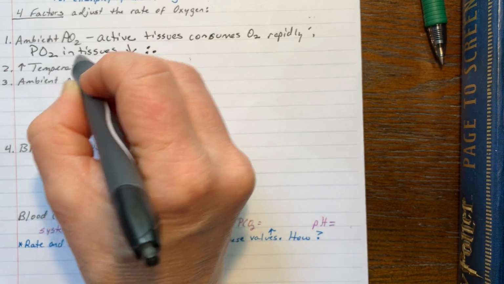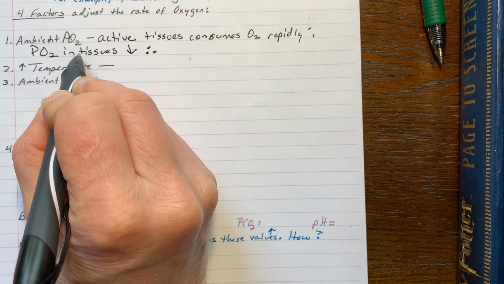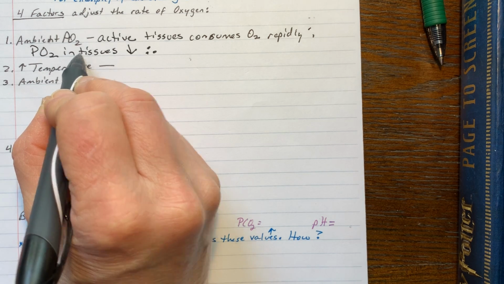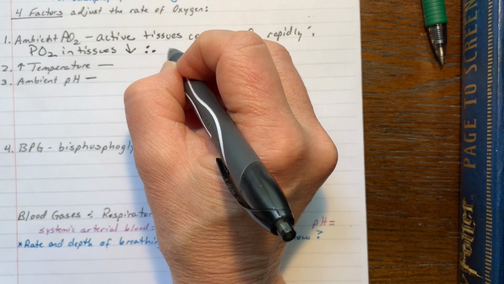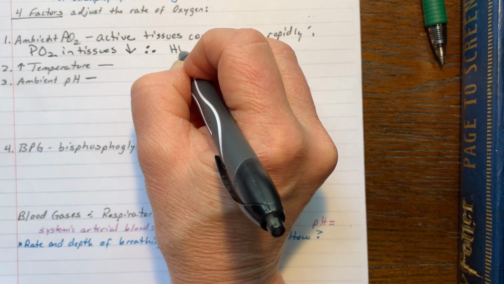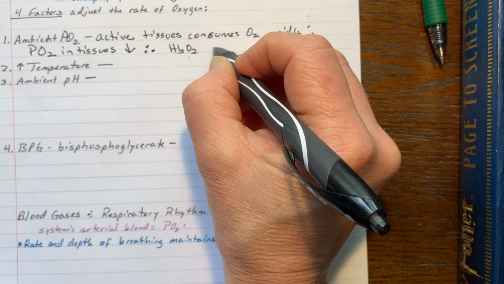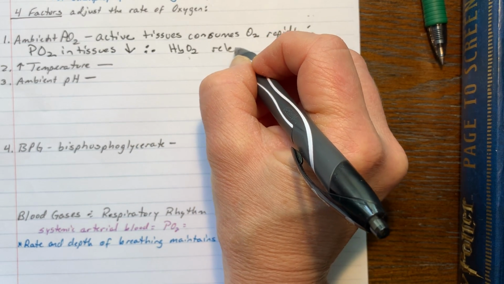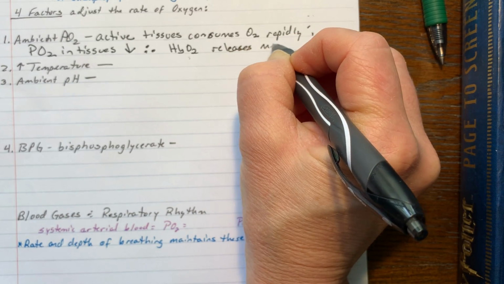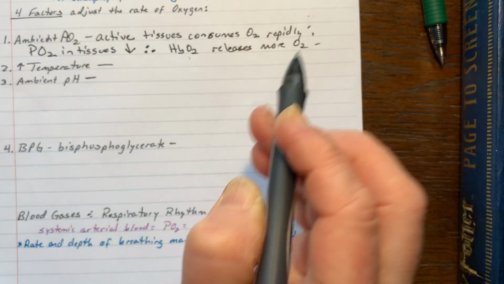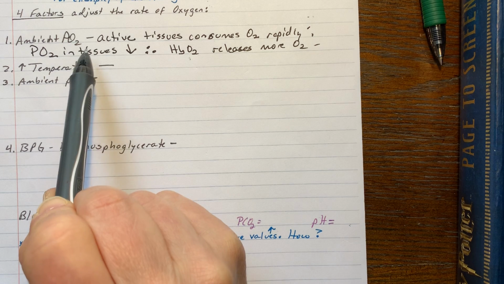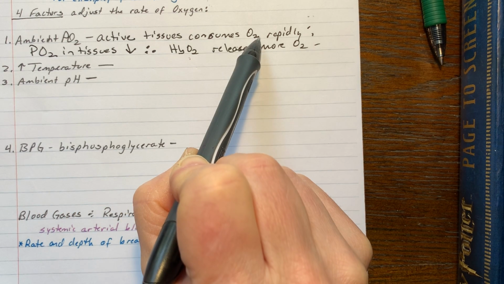Therefore, if the oxygen decreases, you're going to have oxyhemoglobin release more oxygen. Okay, so let me refix it. So active tissues consume a lot of oxygen.